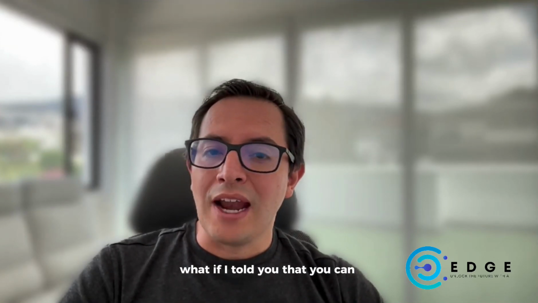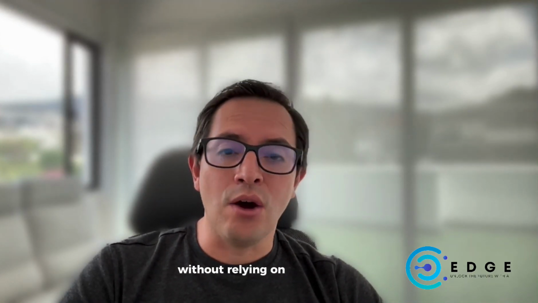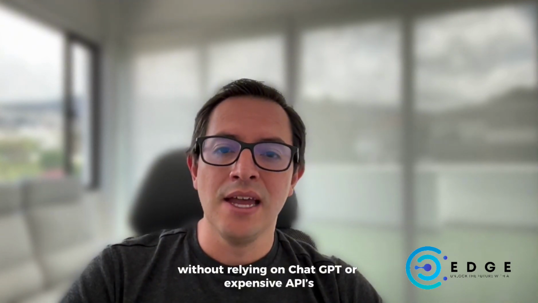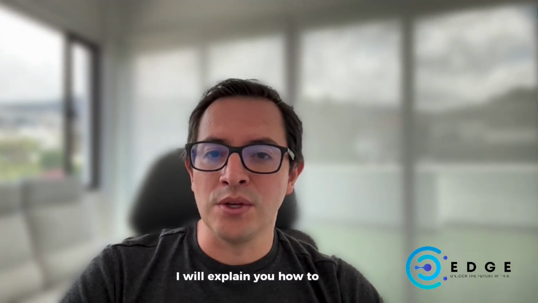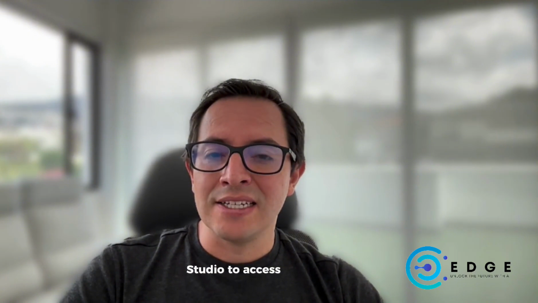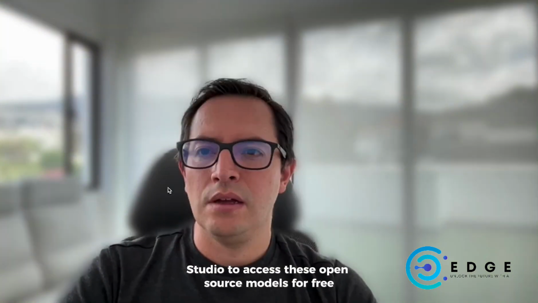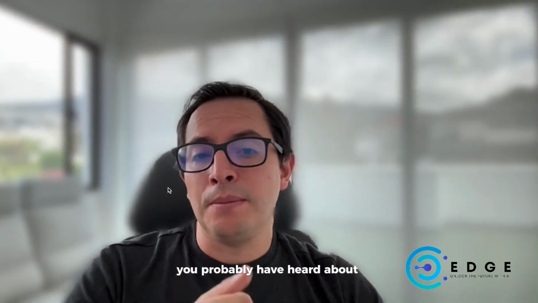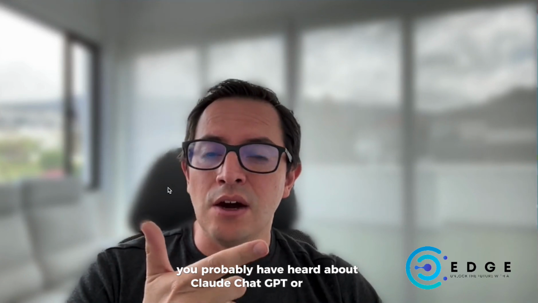What if I told you that you can access open source AI models for free without relying on ChatGPT or expensive APIs? In the next few minutes, I will explain how to use LM Studio to access these open source models for free. If you're into AI, you probably have heard about Claude, ChatGPT, or Gemini.